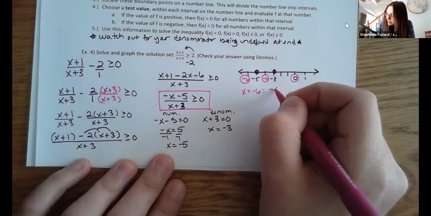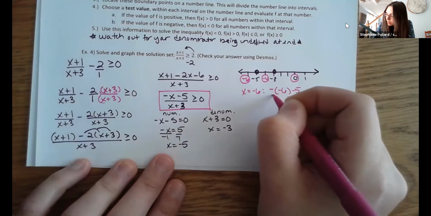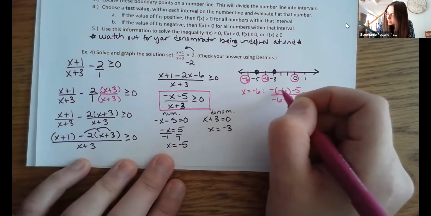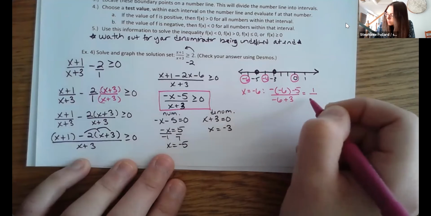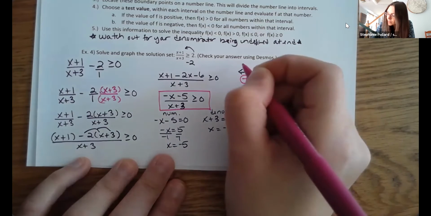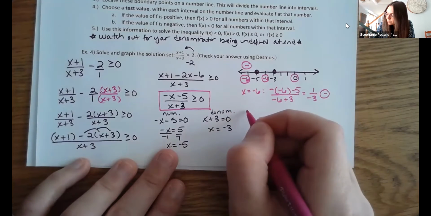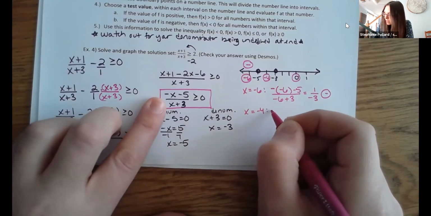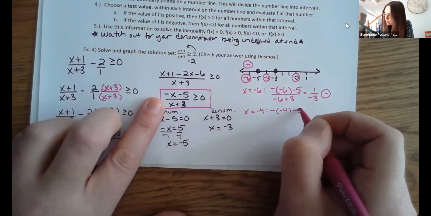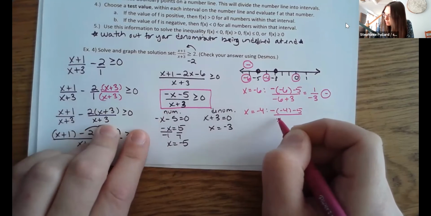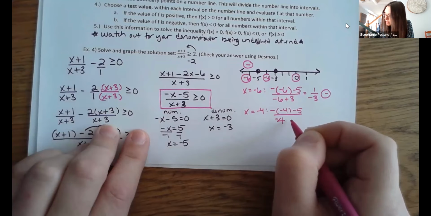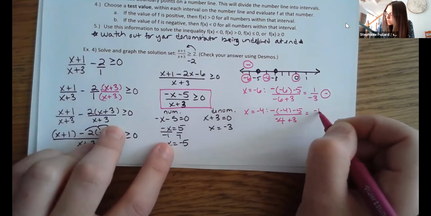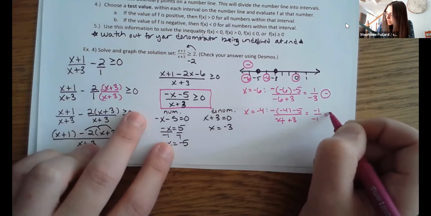Now I'm going to plug in -6. So I have minus -6 minus 5 over -6 plus 3. Here my two negatives will cancel. So I'll have 6 minus 5 is 1 over -3. And again, all I really care is if it's positive or negative. Now I plug in -4. So I have a negative and then -4, -4 plus 3. So here I would have a +4 minus 5 is -1 over -1, which is +1.